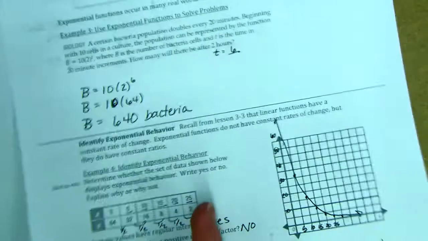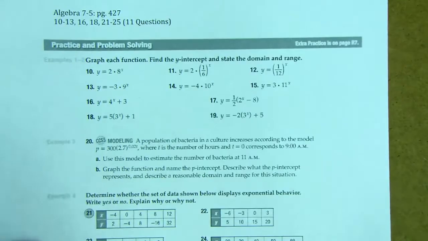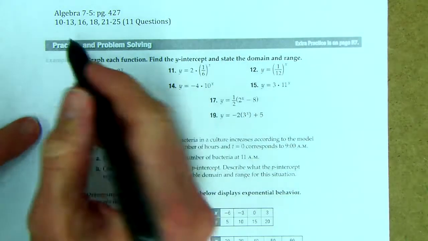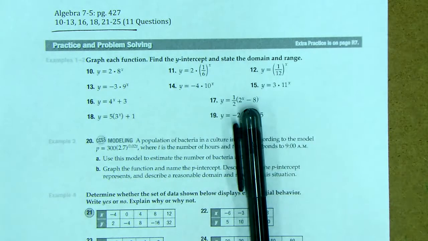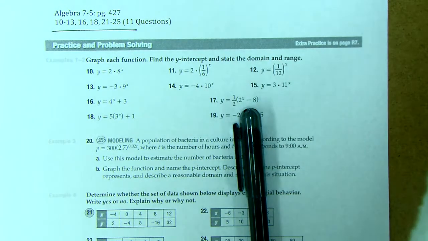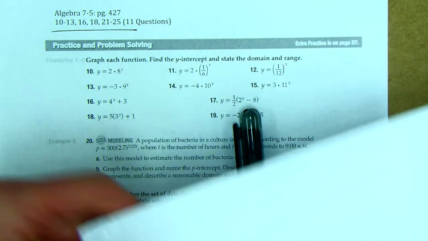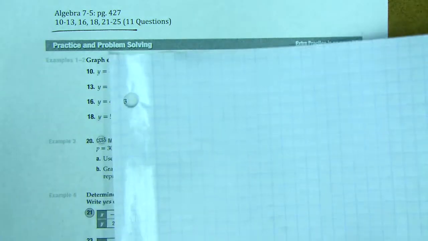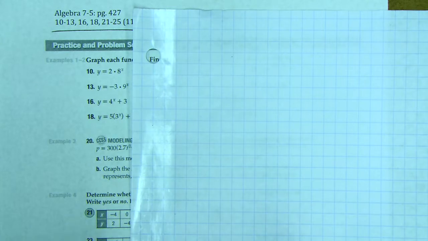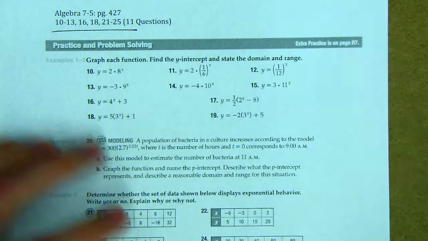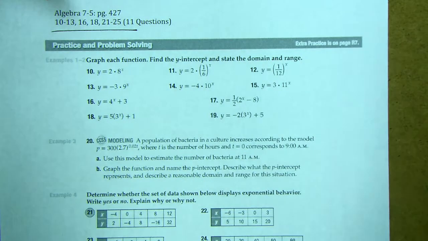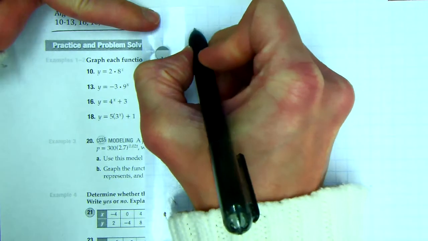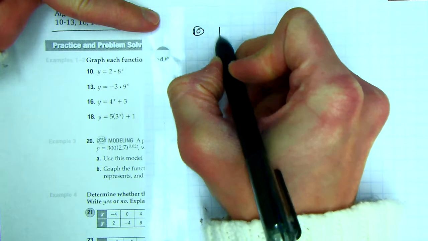All right, so your assignment is going to be on this piece of paper, and you do have a copy of that. There's only 11 questions, and you will be graphing them. I've got some graph paper that I would recommend for you. Remember that for each one, not only are we graphing them, but then we're stating the y-intercept and the domain and the range. So if we look at number 10 together, I'm going to make the table right away.